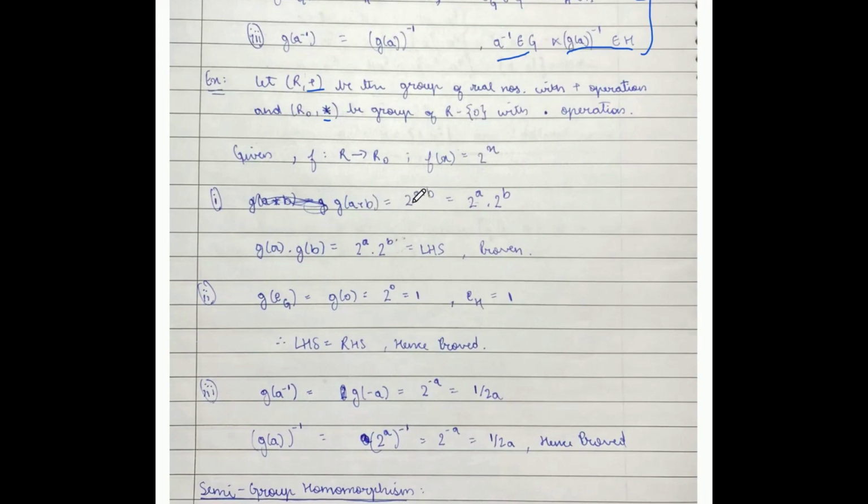As we know that powers in plus can be written as multiplication, that becomes 2 raised to power a into 2 raised to power b. Now g of a will be 2 raised to the power a, and g of b will be 2 raised to the power b. So we get 2 raised to the power a into 2 raised to the power b, which is the same as LHS. Therefore, the first property is proven.